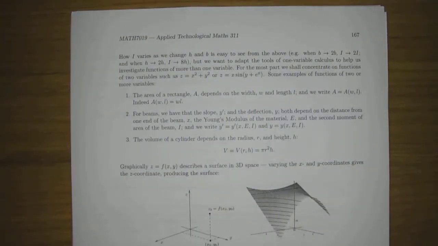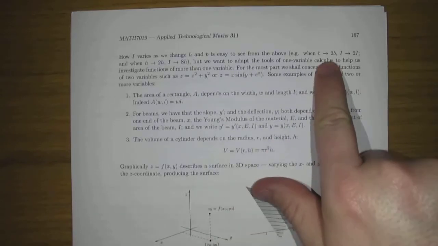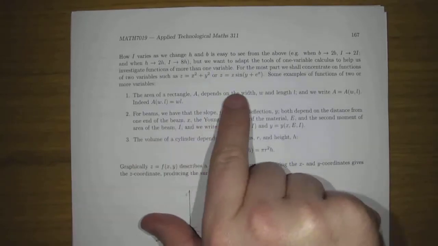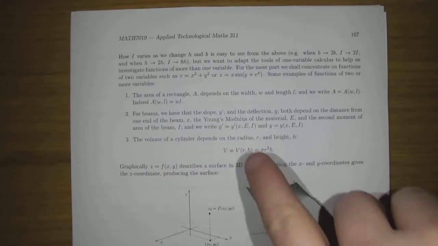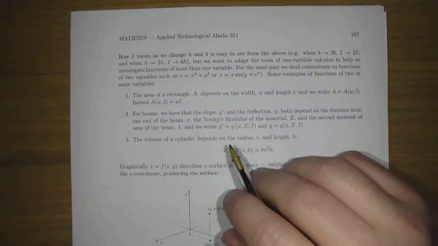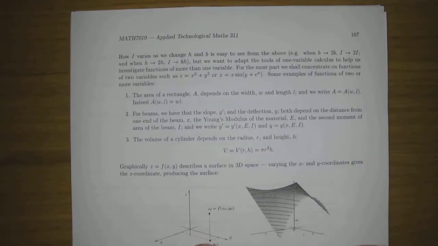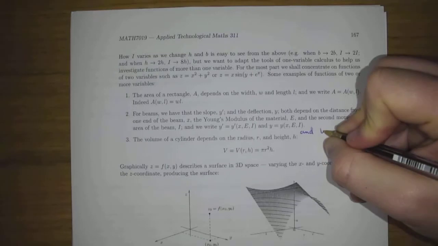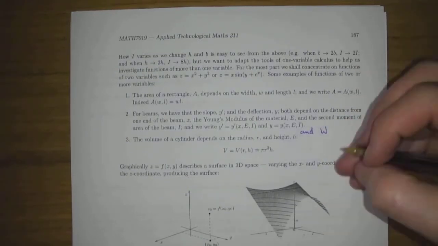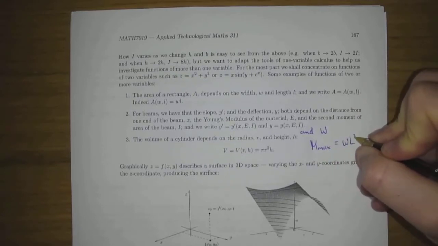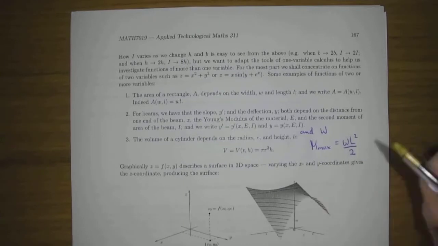But what we want to do is use the tools of calculus. That just means your differentiation and integration to help us investigate functions further. So some examples of the kind of things: area of a rectangle. If you think of the material of the beam and the cross section being variable, you have that the slope, or say the deflection, depends on 3 things, and it could possibly also depend on a load parameter. So maybe for a constant load. So these are your kind of formulas: M max equal to WL squared over 2. Now here x doesn't play a role, but W and L do.